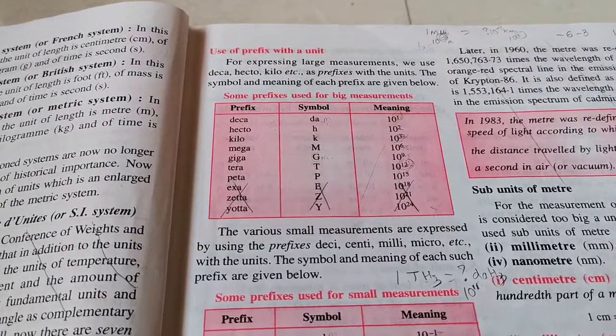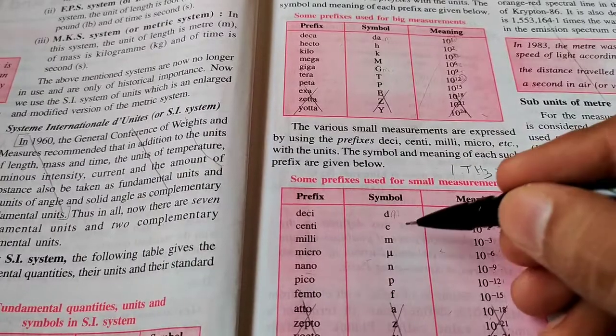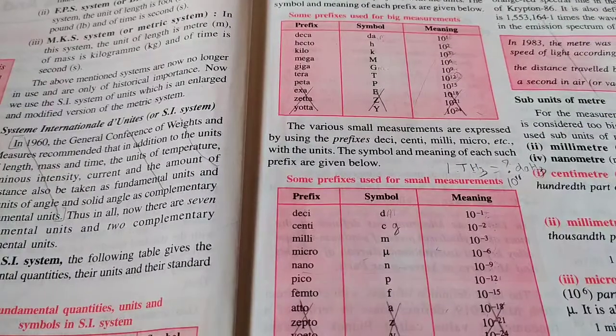Let's take one more example. 1 centigram is equal to how many picograms?